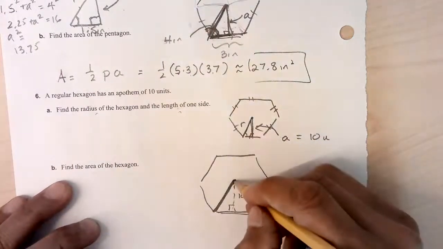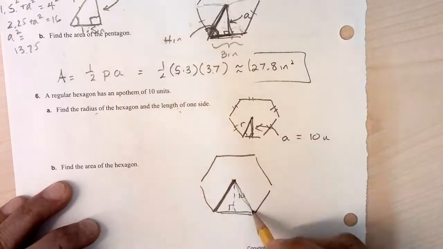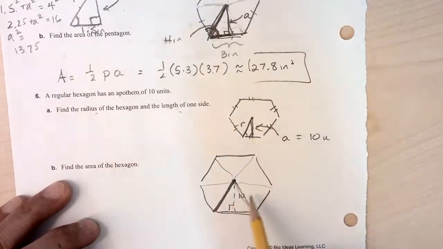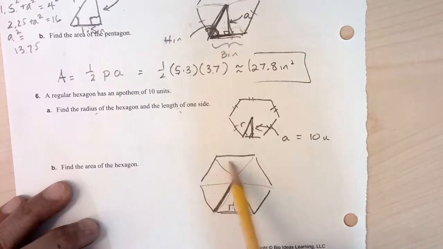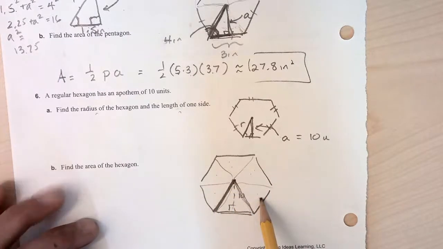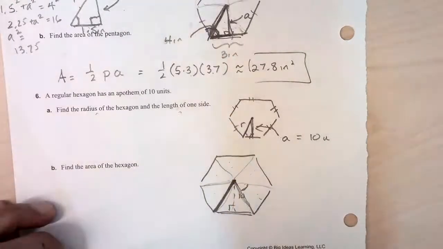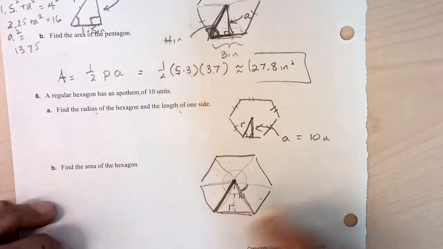But here's what we can do as well. We could find the measure of a central angle. So like we were going over with pentagons, there's going to be congruent triangles. For a pentagon, there's going to be 5 congruent triangles. In this hexagon, this triangle right here is congruent to all 6 of these other regular triangles, or equilateral triangles. In order to calculate angles, we could take 360 and then in this case divide it by 6.